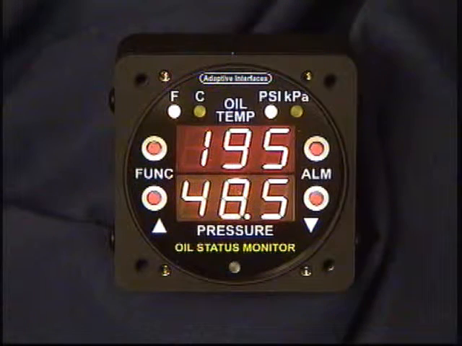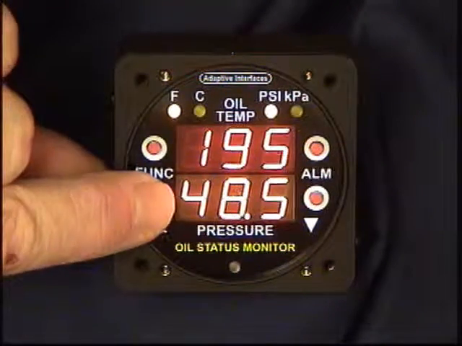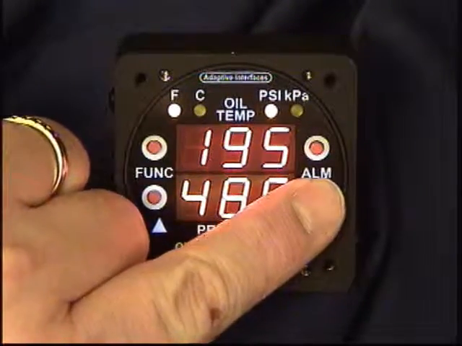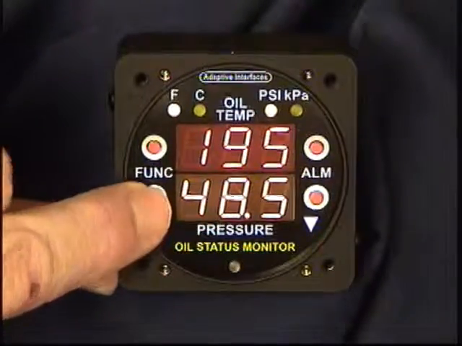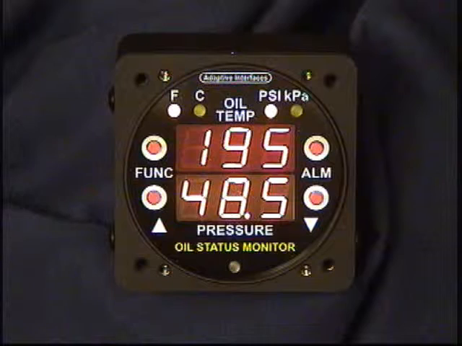Another set of buttons on the instrument are the up and down arrow buttons. Right now, with the instrument set for front panel control of the display brightness, the up and down arrows can be used to brighten or to dim the display. We'll leave it at this setting because that works best for the video.